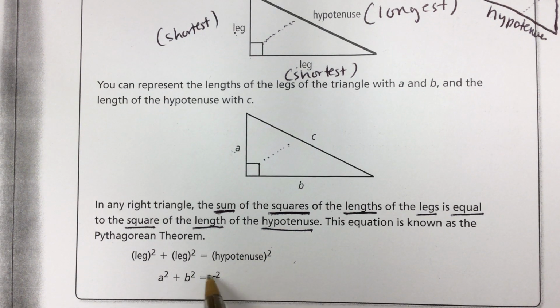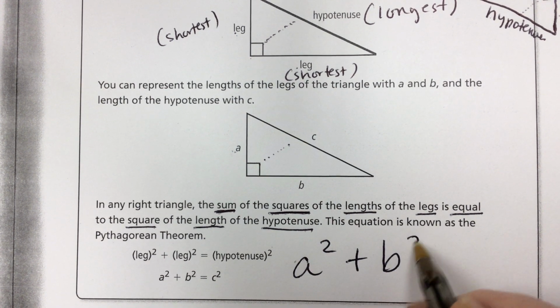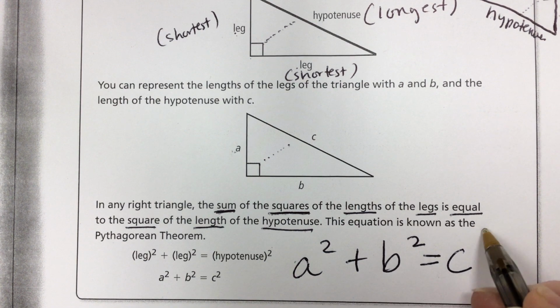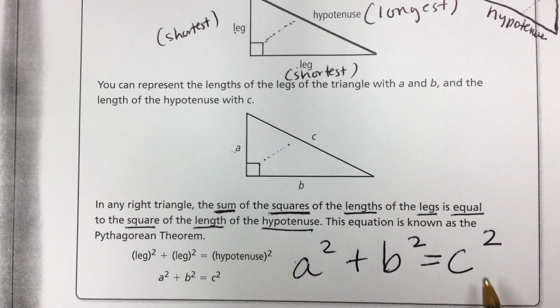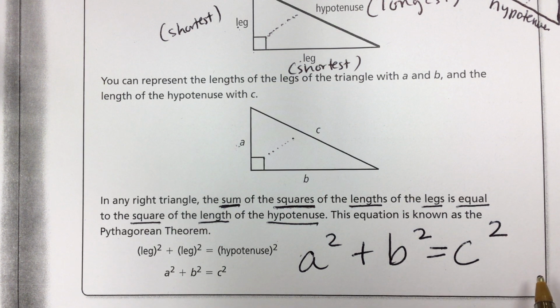Remember, your legs are the A and the B. So you have A squared plus B squared equals C squared. This is the Pythagorean theorem. You can only use the Pythagorean theorem when you have a right triangle. Okay, that's the only time. And you will use the Pythagorean theorem to help you determine lengths of sides of your triangle.